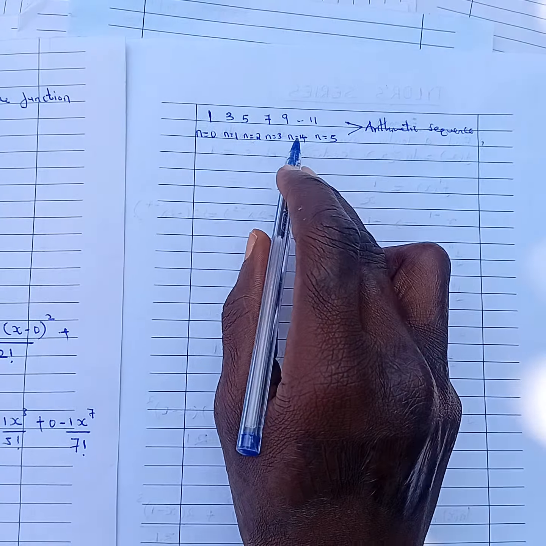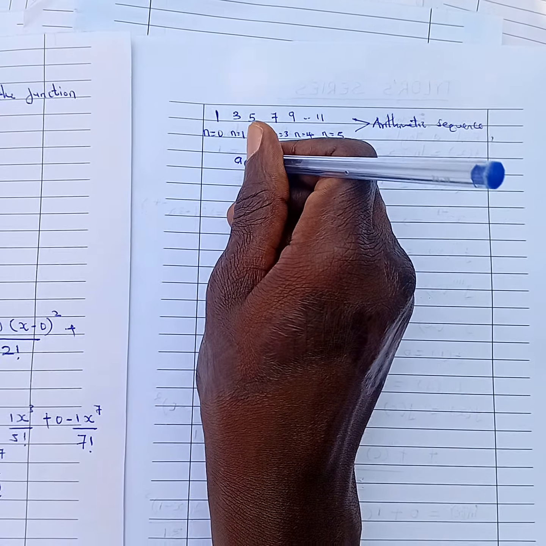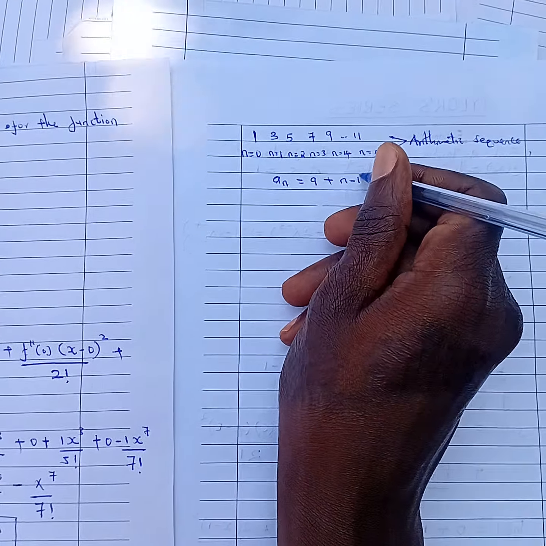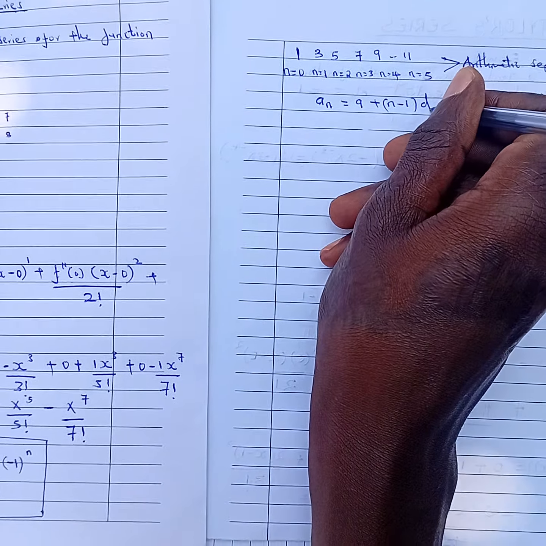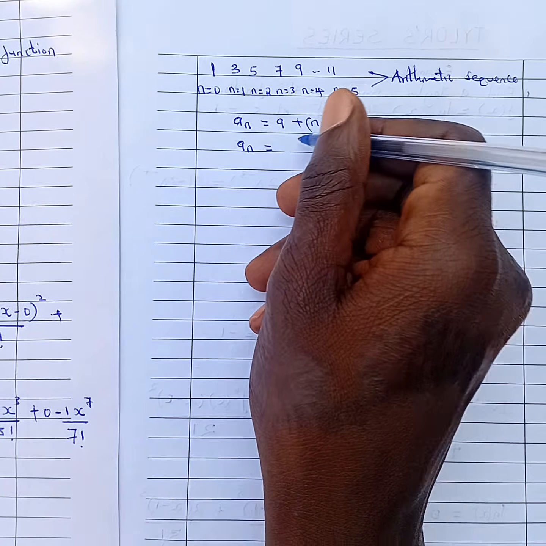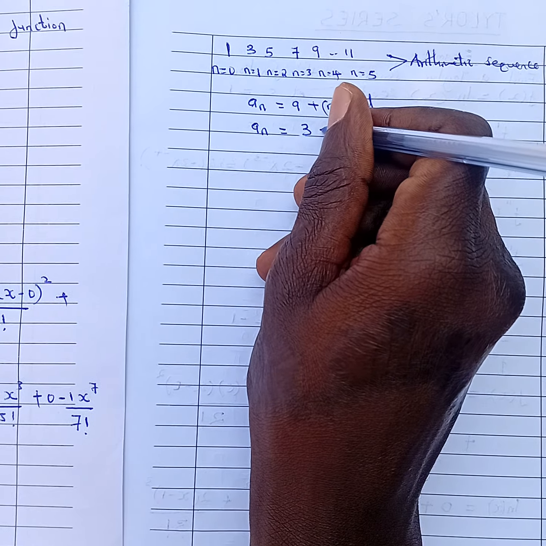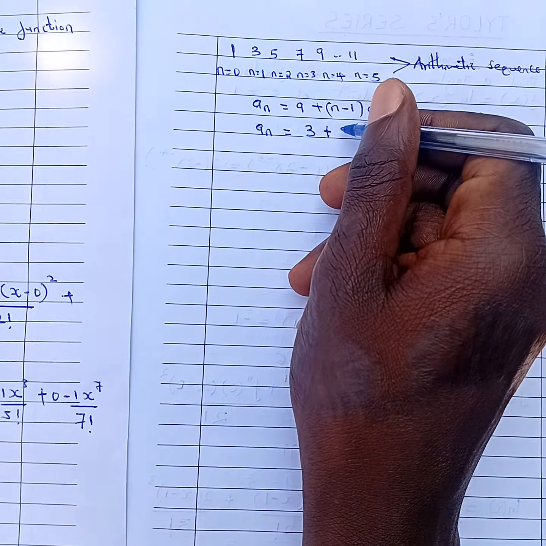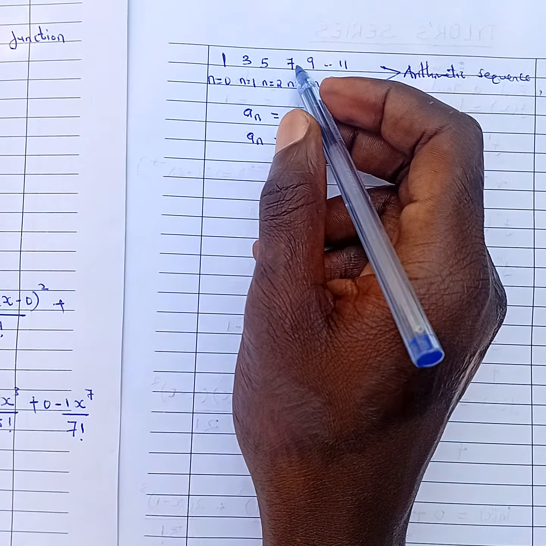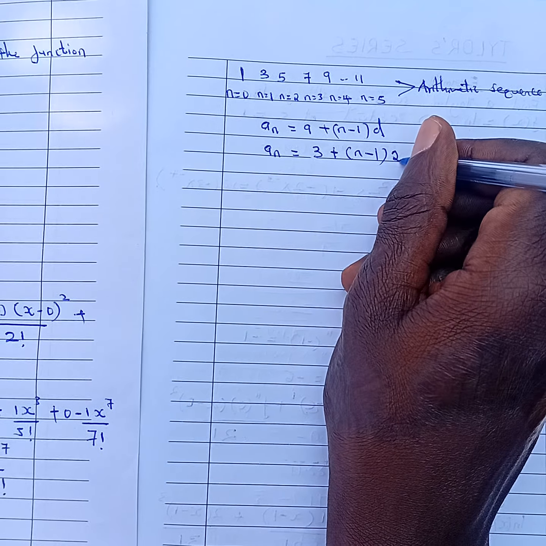If it implies an arithmetic sequence, then you know that a_n is given by a plus n minus 1 times d. In this case, a is 3 now, plus n minus 1 times the common difference, which is 2.